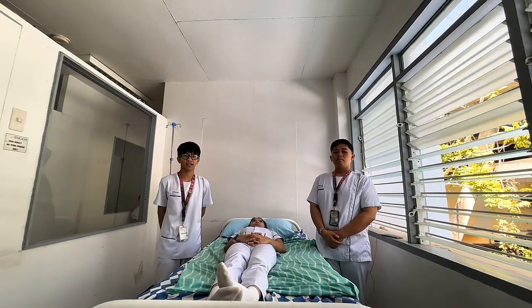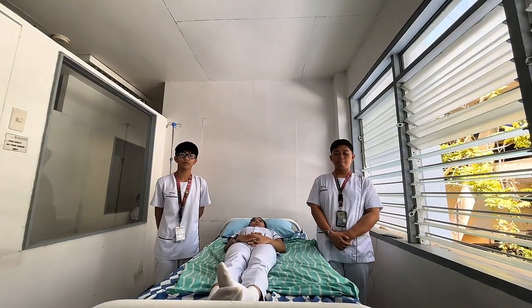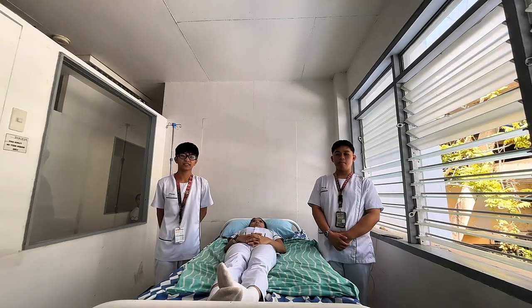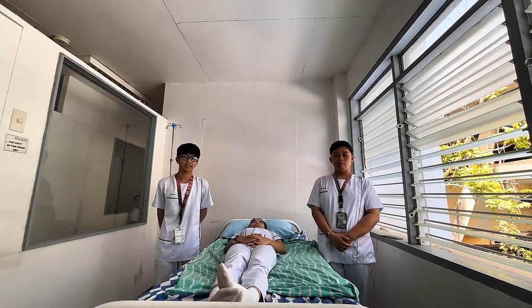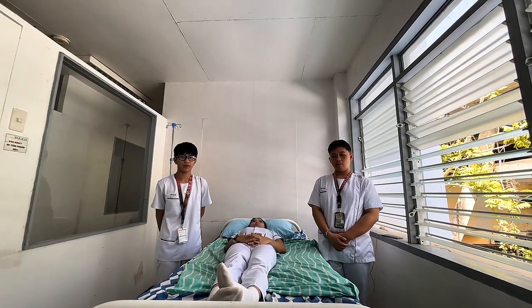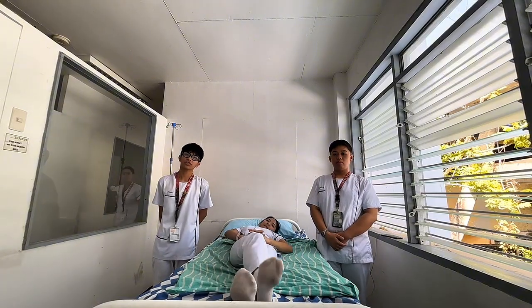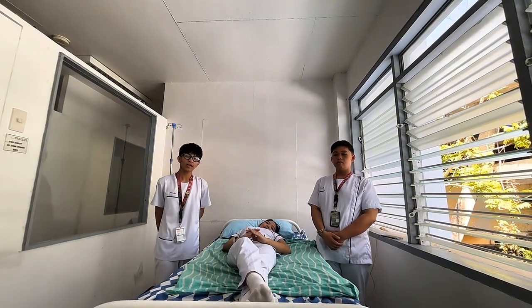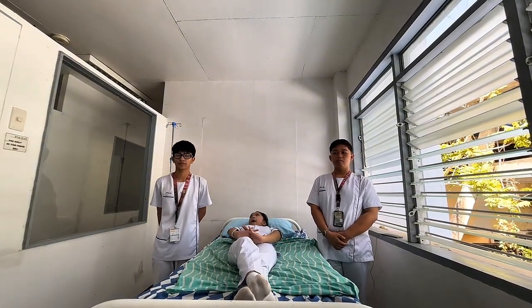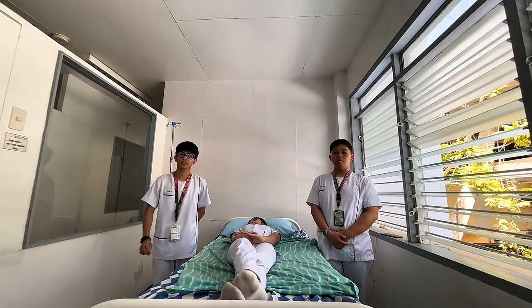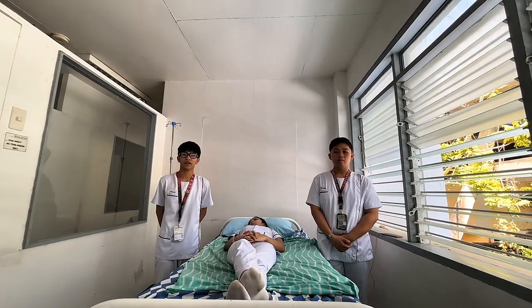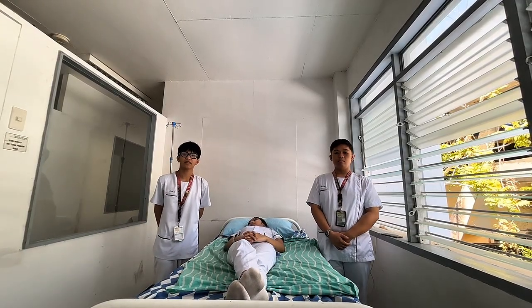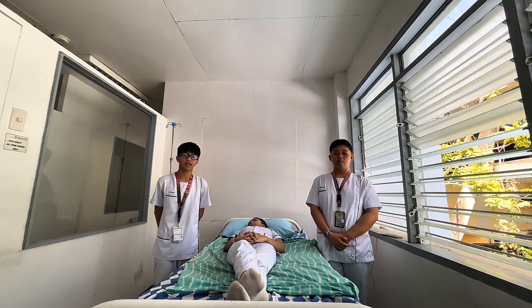Next is to assess the client's ability to help with moving and positioning. Assess the client's age, disease process, strength, and range of motion. The rationale for this is to help determine the amount of assistance needed and ensure safety based on the client's physical condition.